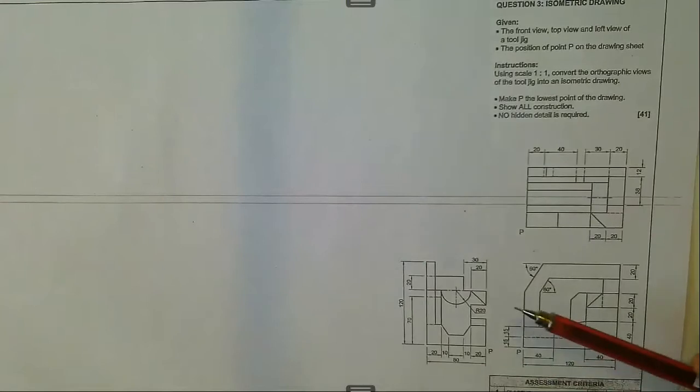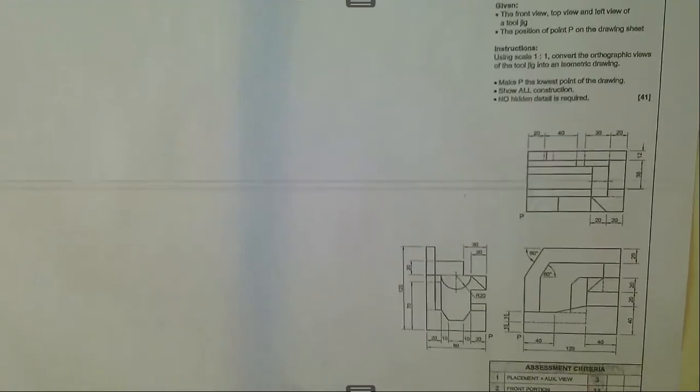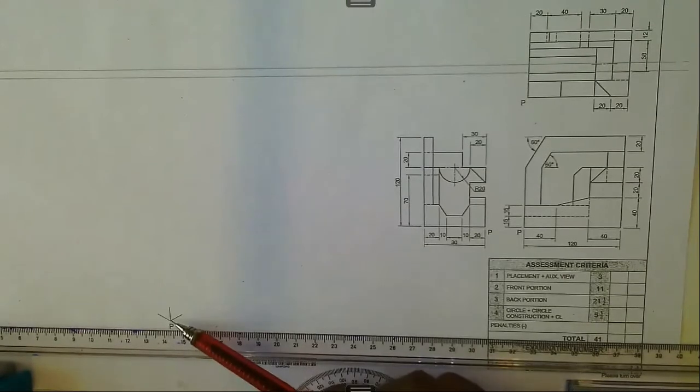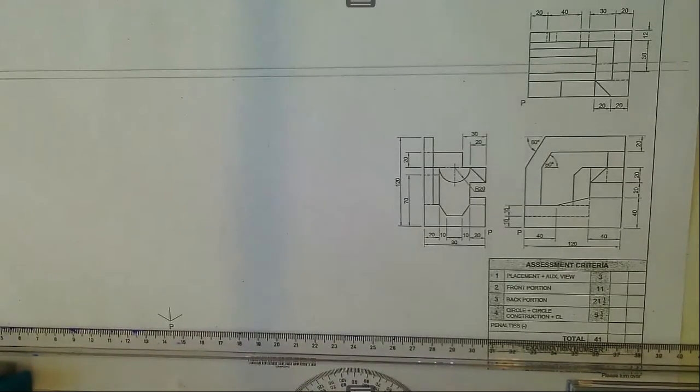So we want to convert these views such that we are able to come up with a 3-dimensional diagram. The position of point P on the drawing paper: we have got the position of point P, which is here. Using a scale 1:1, convert the orthographic views of the jig into an isometric drawing. So we want to look at how we are able to convert such a diagram to a 3D. Show honest constructions, no hidden details are required.